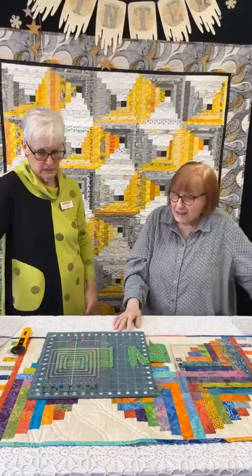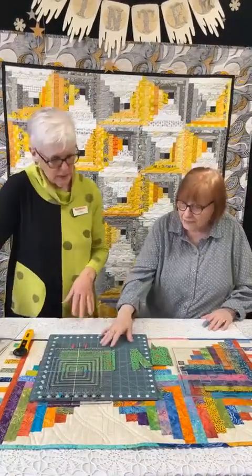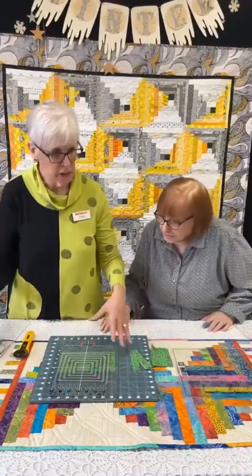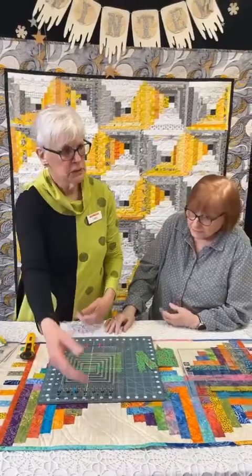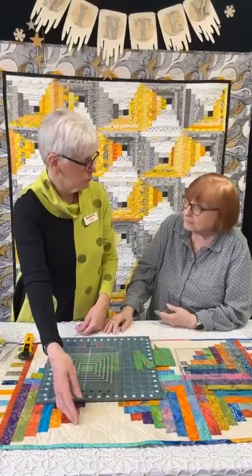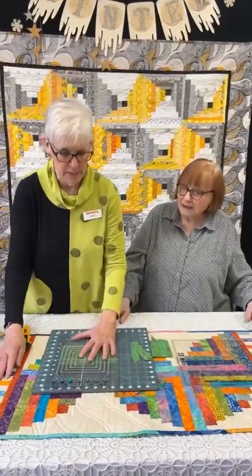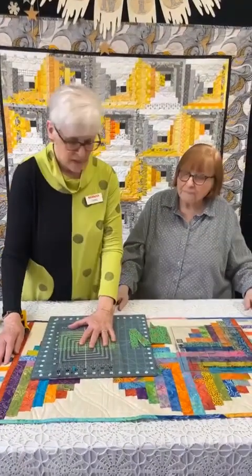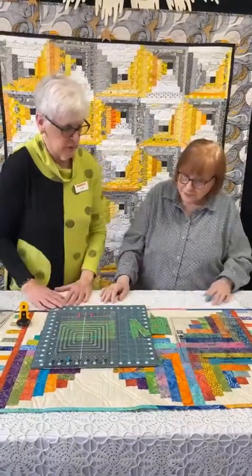A ruler without the grippers can slide easily. With the bigger Stripology ruler, I always found that if I was using the long 24-inch ruler to cut strips, by the time I got up to the end of the mat, my ruler had slid. My hand just automatically did it, and you don't have that with a Creative Grids ruler.